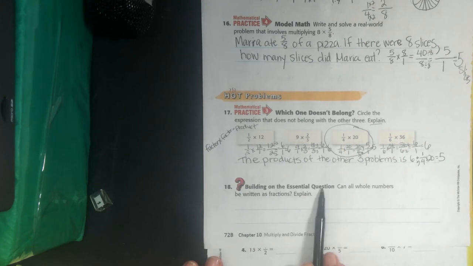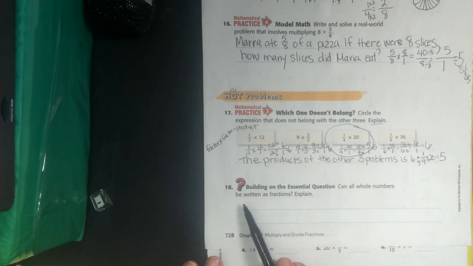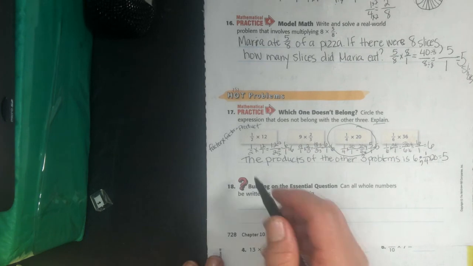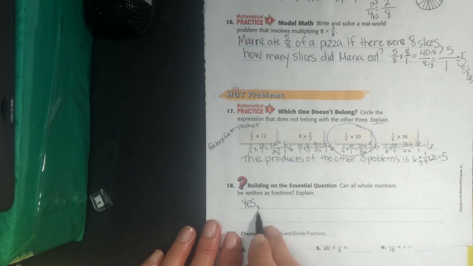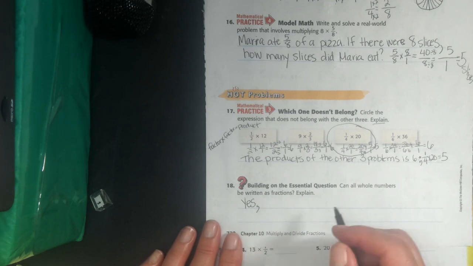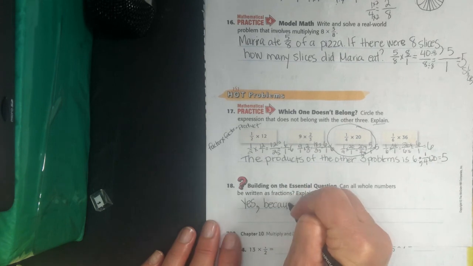Building an essential question. Can all whole numbers be written as fractions? Explain. I'm going to say yes, comma. So this is another reason I use a comma. After I say yes, I'm going to tell why my yes. If I answered and said, yes, I like ice cream, I wouldn't do it. But here I'm going to say yes, I'm going to pause and tell them why my yes. And I'm going to use my word because.